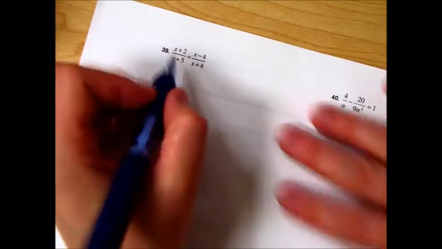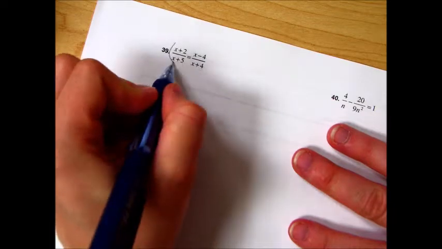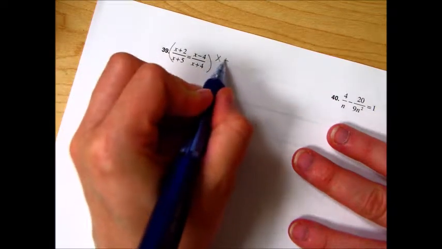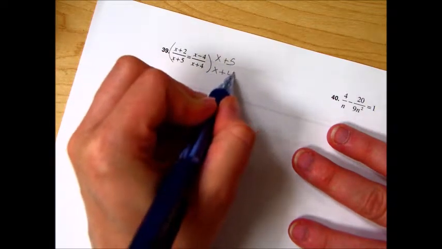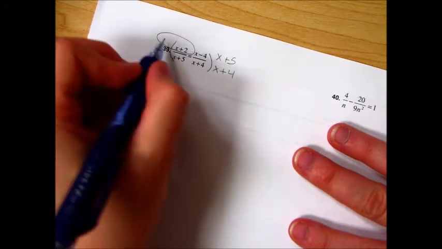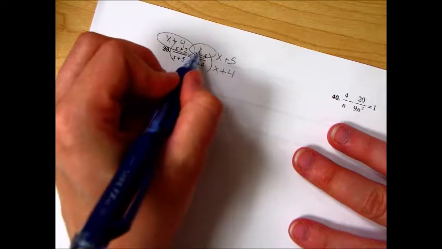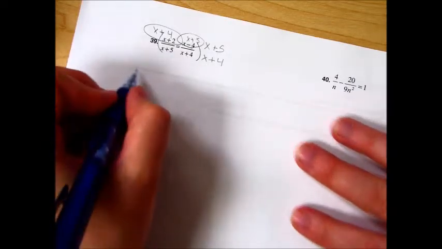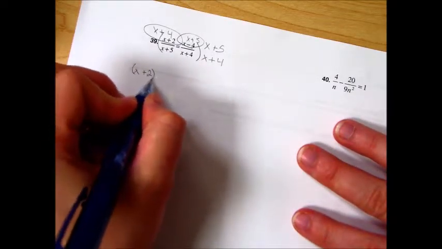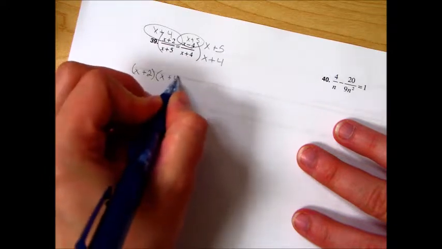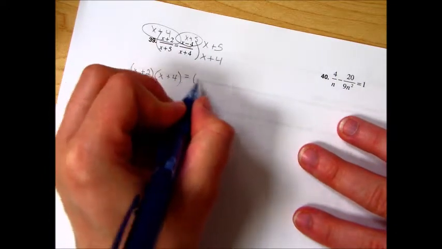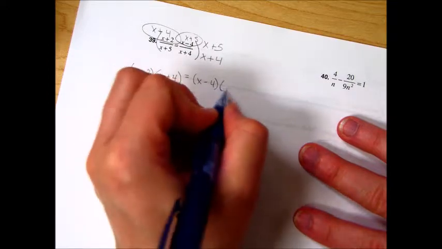Number 39. I don't see anything in the denominators that factors, so the common denominator is x plus 5 and x plus 4. This x plus 2 needs an x plus 4. This x minus 4 needs an x plus 5 from the bottom. So I'm going to have an x plus 2 in my parentheses and an x plus 4 in parentheses equals an x minus 4 in parentheses and an x plus 5 in parentheses.